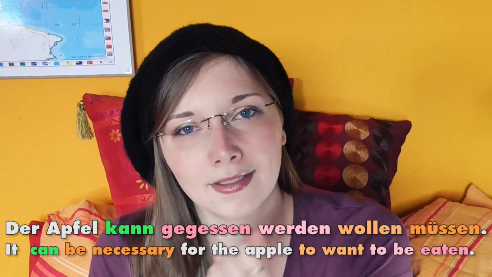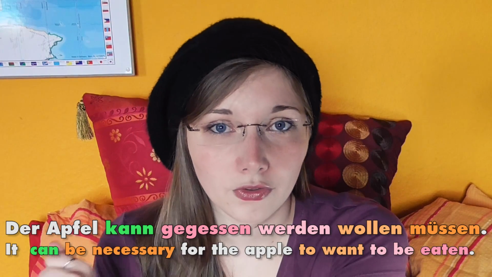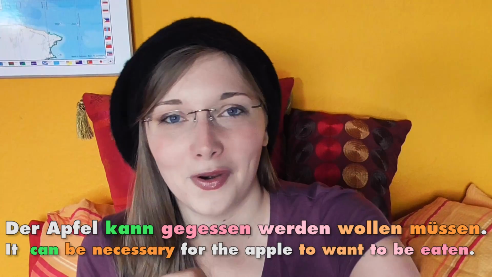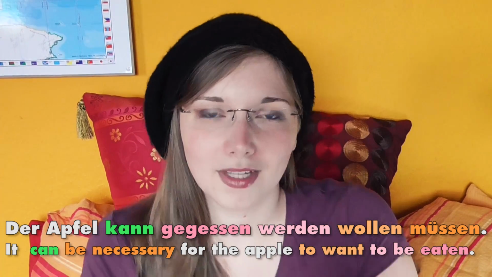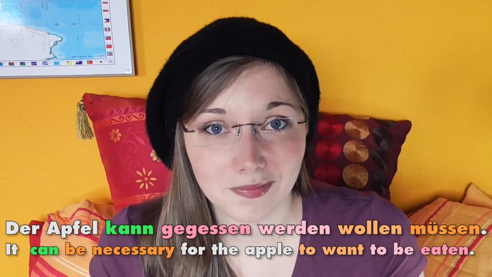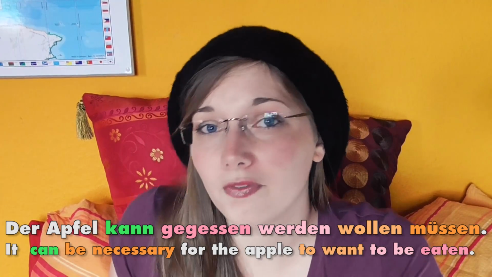Meaning, we would end up with a sentence, for example, der Apfel kann gegessen werden wollen müssen. So, it can be necessary for the apple to want to be eaten. Ignore the logic in this, it's all just so I can show you the constructions. So, what about the order of the verbs that are not conjugated? Again, this only depends on the contextual relationship they have with each other.